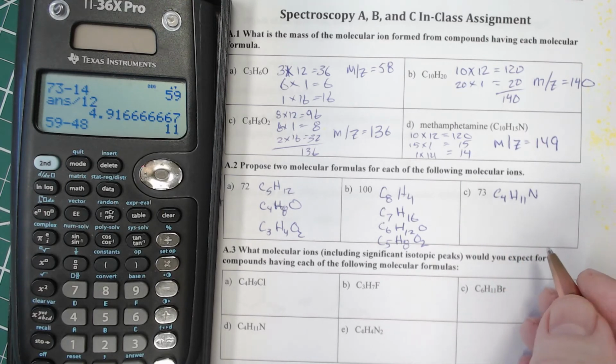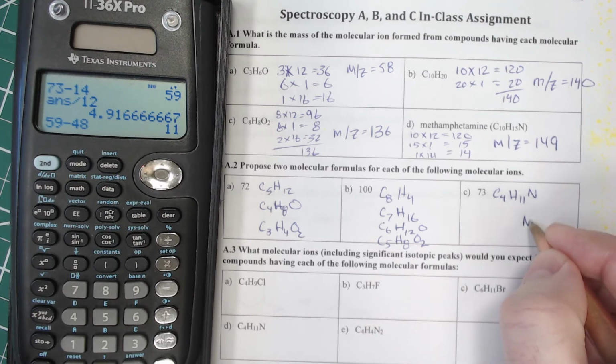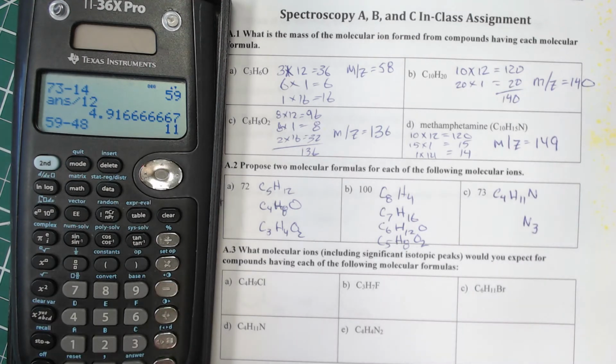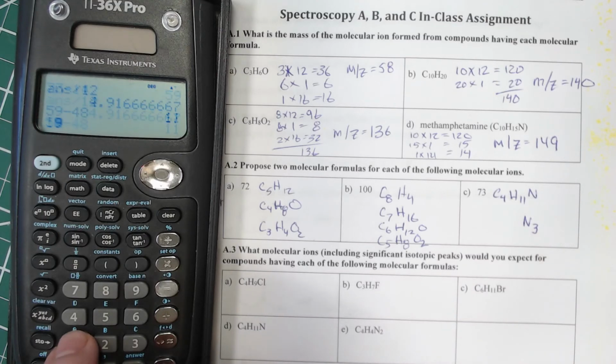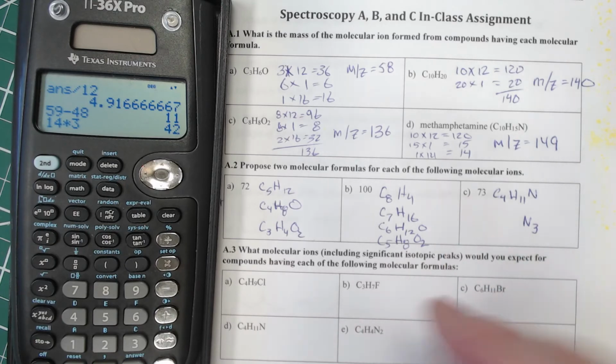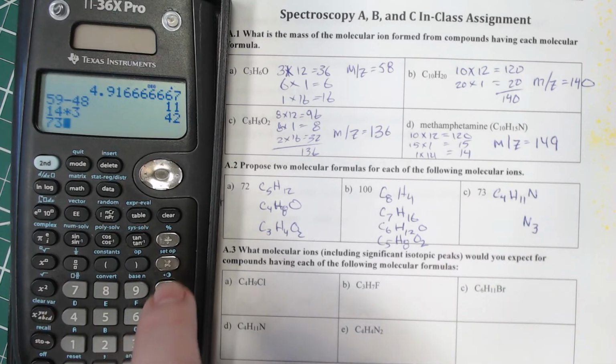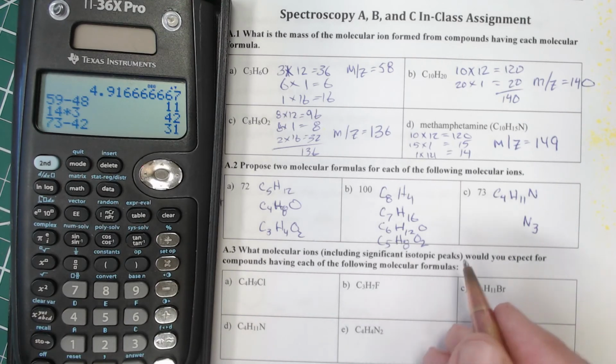All right. The only other possibility is if we had 3 nitrogens. Remember, if there's 2 nitrogens, it's going to be an even number. So 3 nitrogens. 14 times 3 gives us 42. We'll subtract 42 from 73, and that gives us 31.